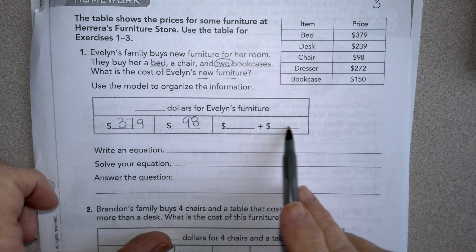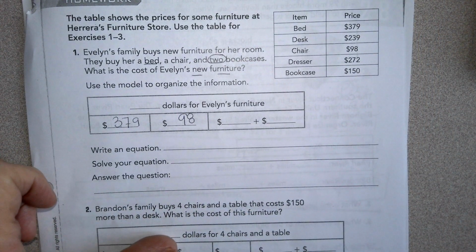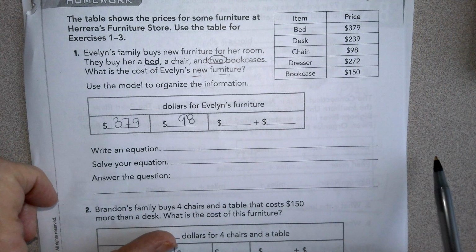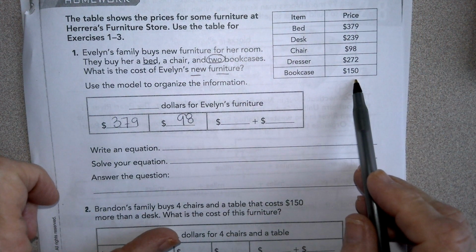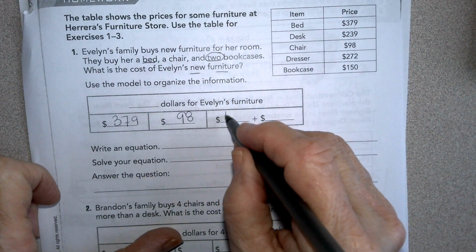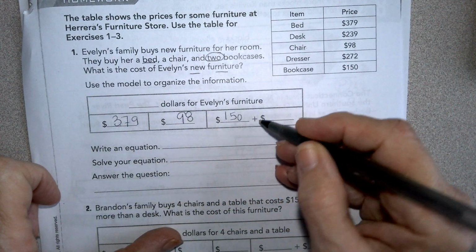Why do you think they have 2 lines here? Yes, sir. Because one's going to be 150 and the other's going to be 150. Very good. So they're both going to be 150. So everybody should be getting this down.